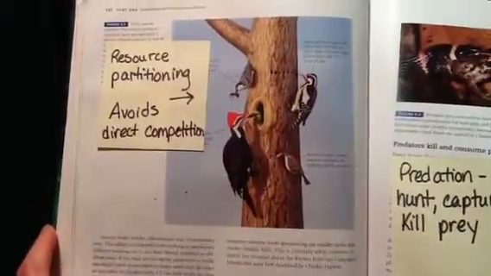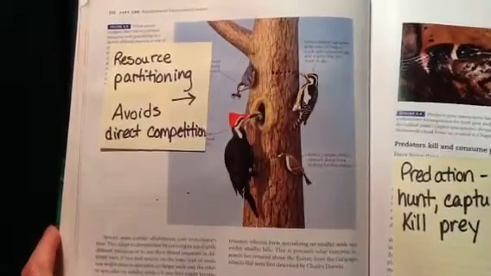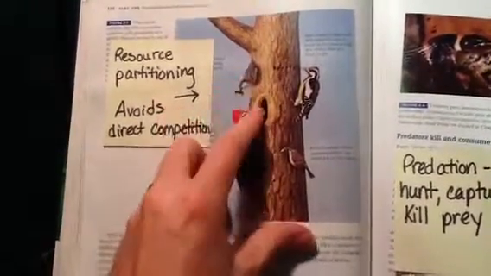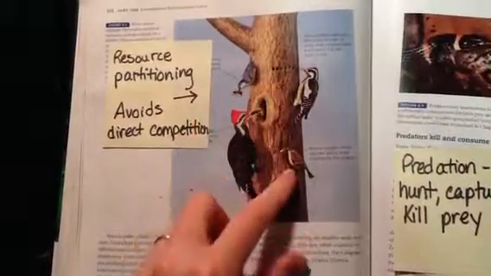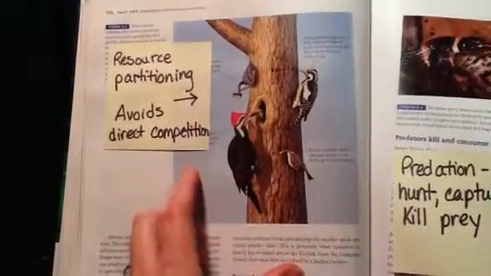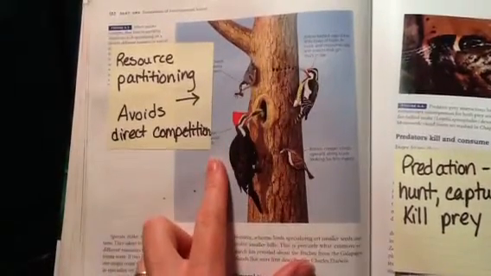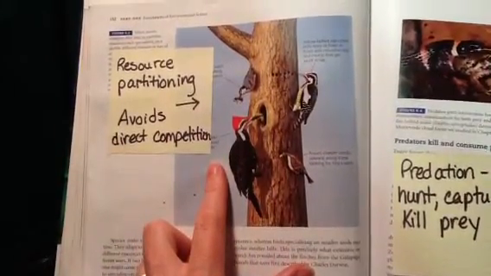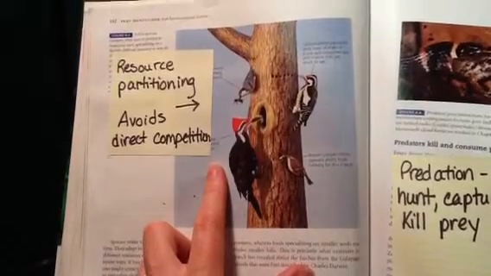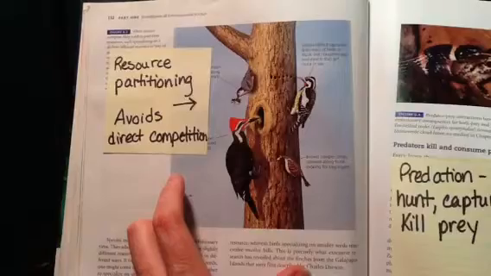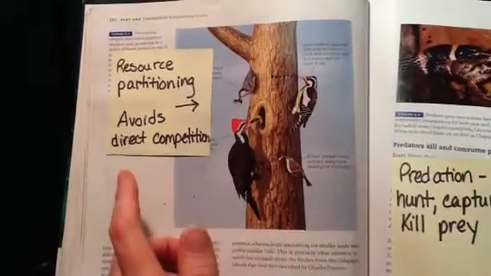This is resource partitioning. And again, species will eat different kinds of bugs, live in different parts of the tree so that everybody can eat. And avoiding direct competition is nice because then you don't have to spend your energy fighting. You can spend your energy eating food, surviving, finding water, making offspring.